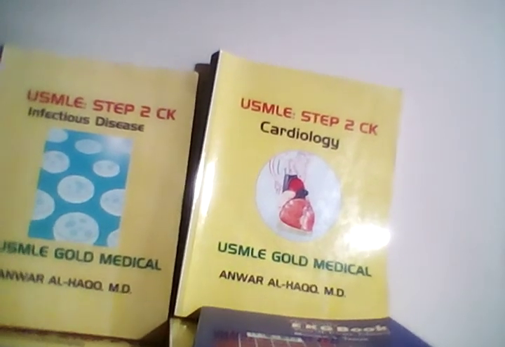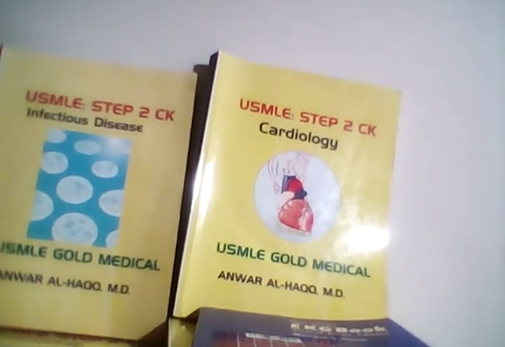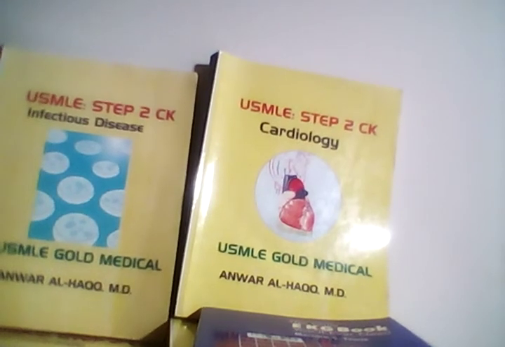Today I am going to discuss the USMLE Step 2 CK Hematology. It will be part 8 and the topic will be vitamin B12 deficiency. We also call it cobalamin.